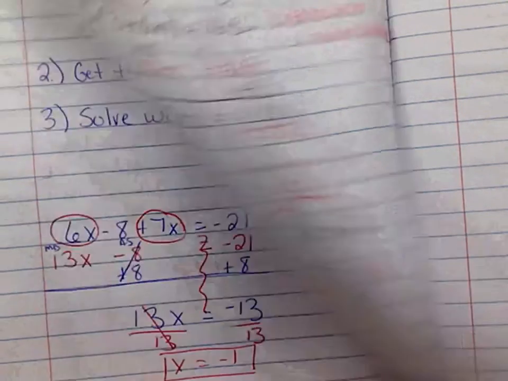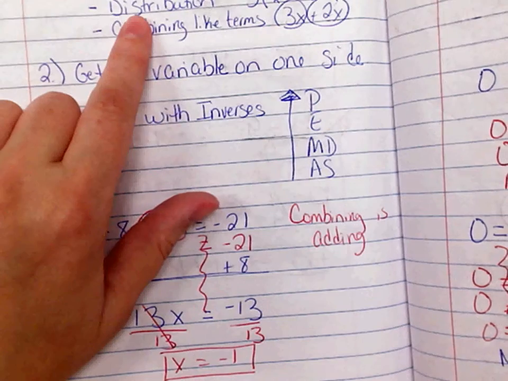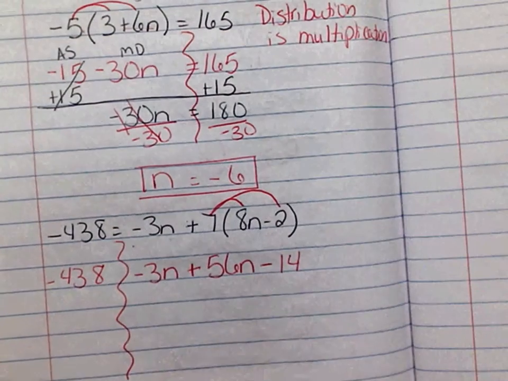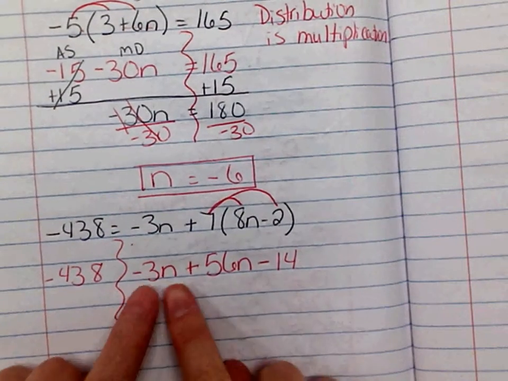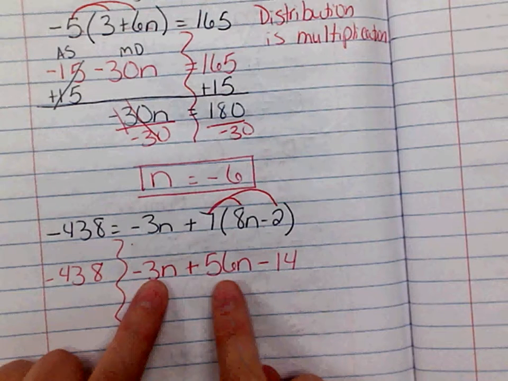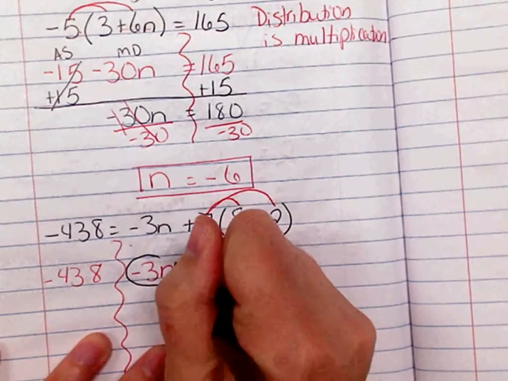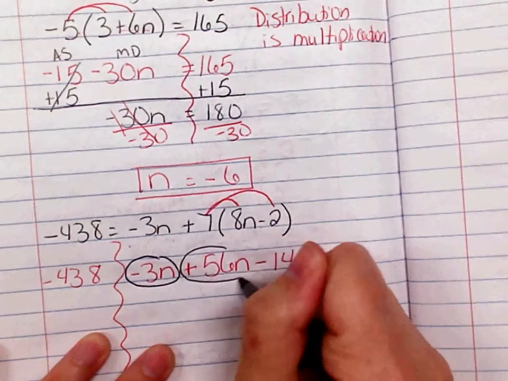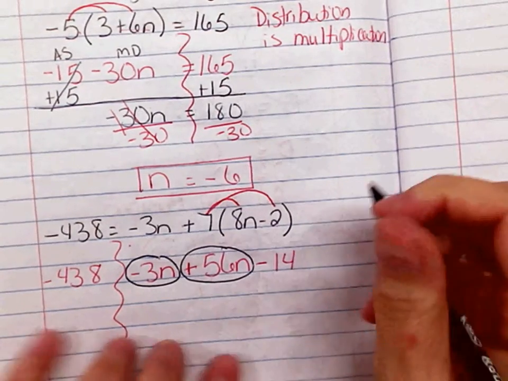So at this point, we have now distributed. So now we're going to combine like terms. So on this side, we have this n and that n. They need to be combined with positive 56n. Remember, combining is what?